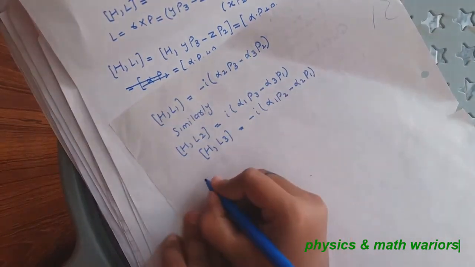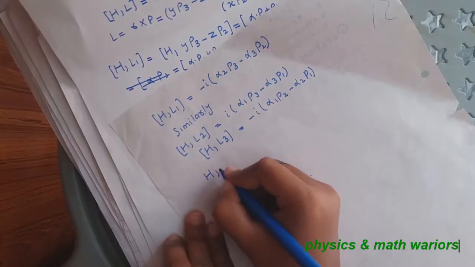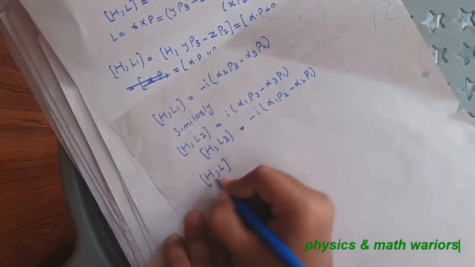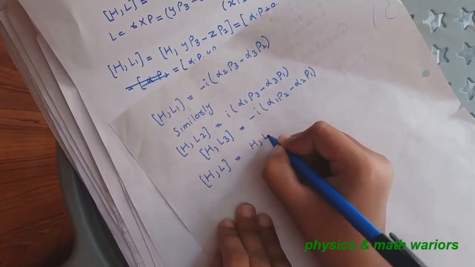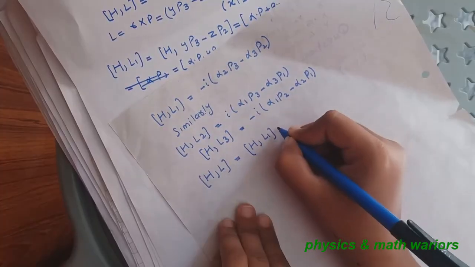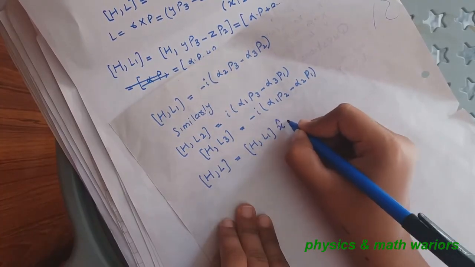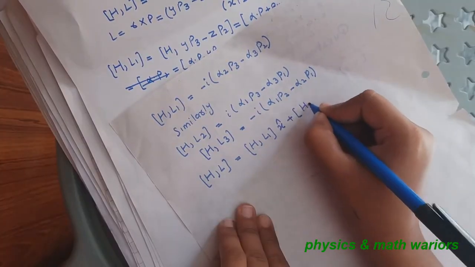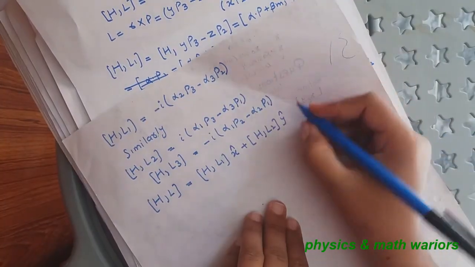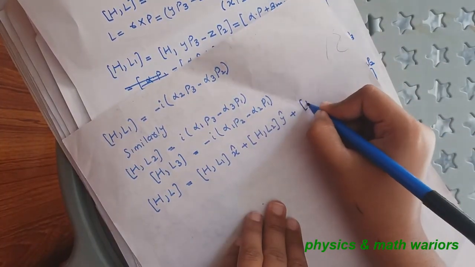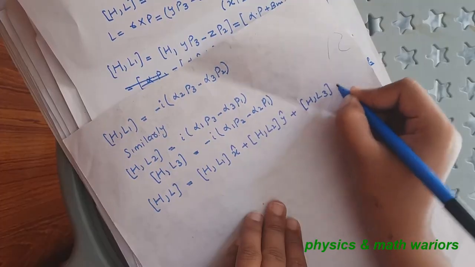So we combine all three results. The commutator of H and L is equal to the commutator of H and L1 x hat, plus the commutator of H and L2 y hat, plus the commutator of H and L3 z hat.